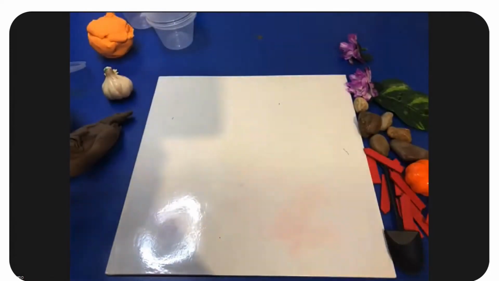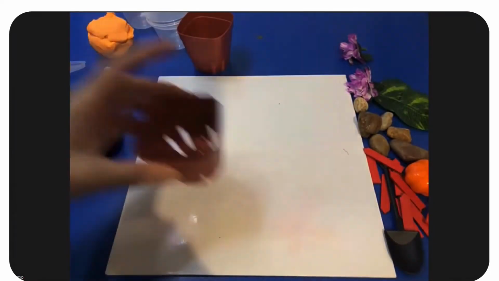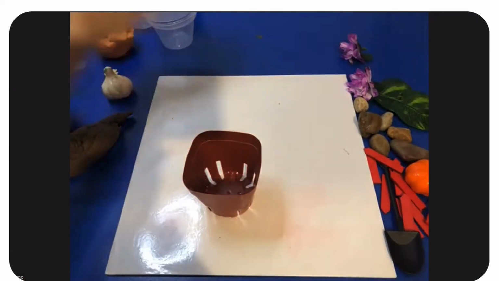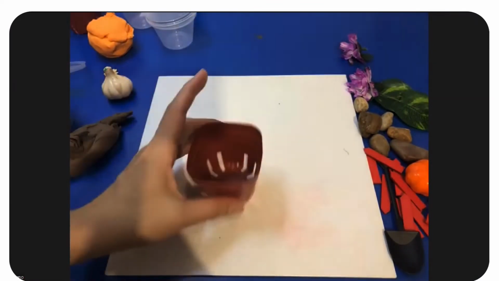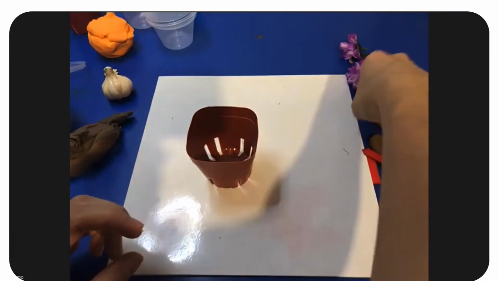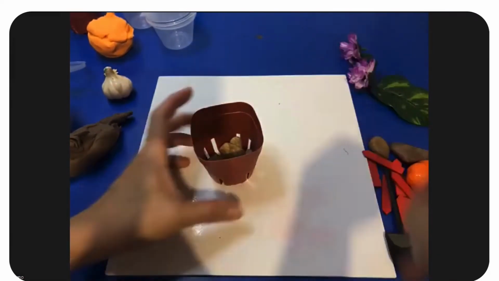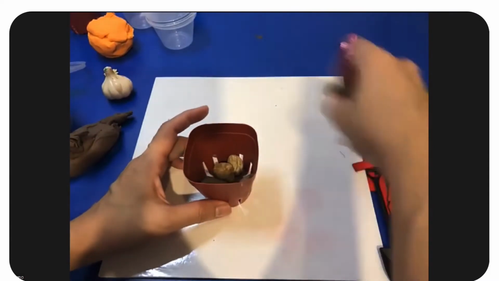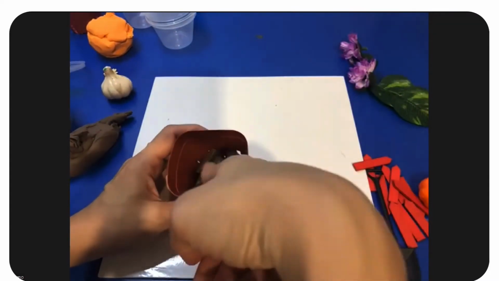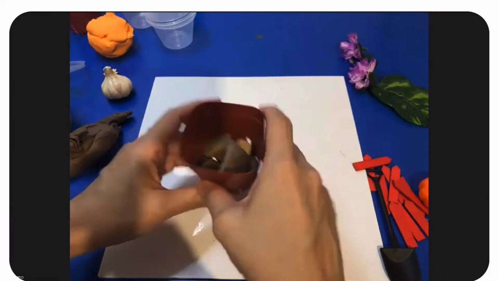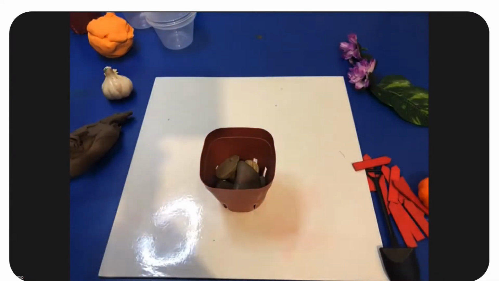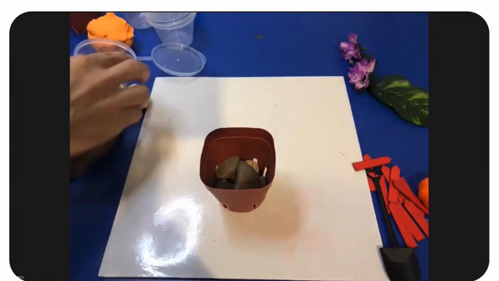Okay, so bring out your flower pot. Okay, and we use one flower pot first. Okay, we have two. So we have pebbles, right? Yeah, pebbles. You're going to put some pebbles at the bottom of your flower vase. Okay, so we're going to start doing your cactus. So what color is a cactus? It could be green color. So bring out your green Play-Doh.